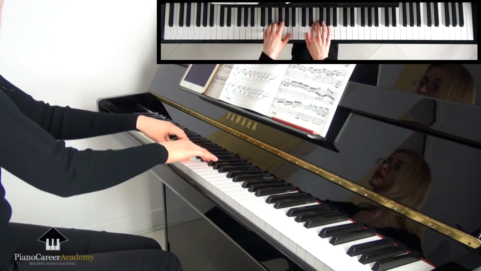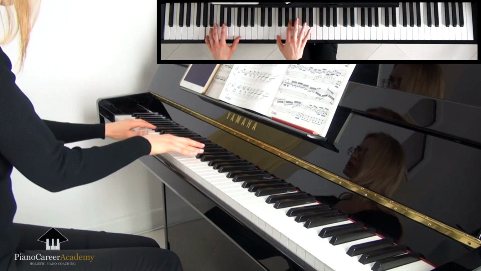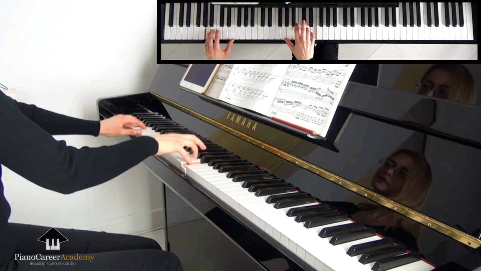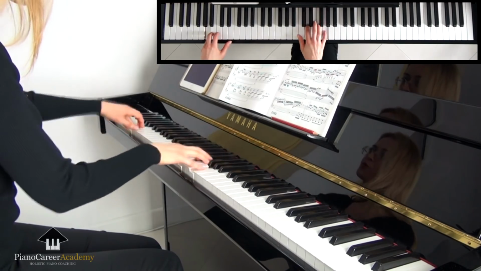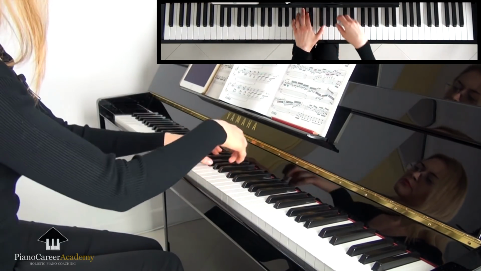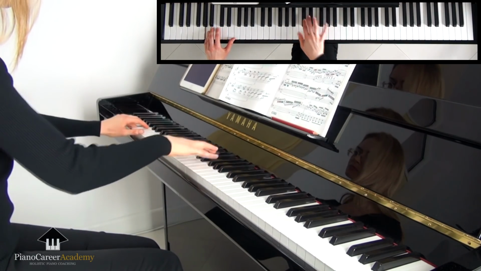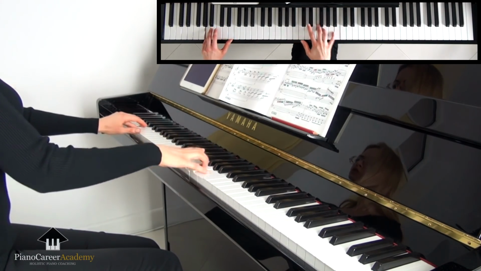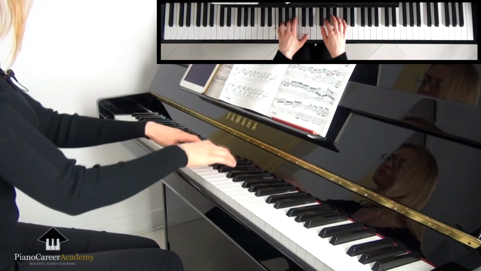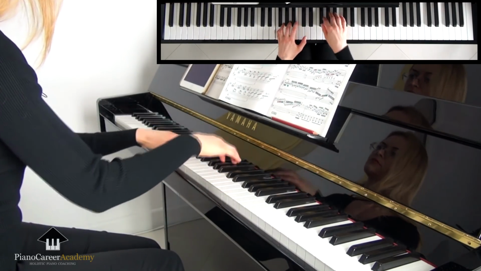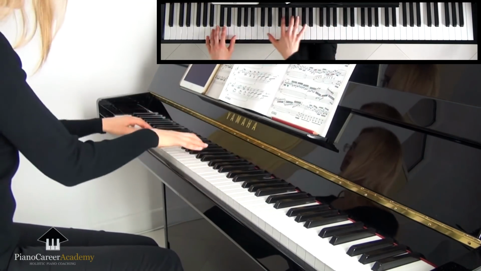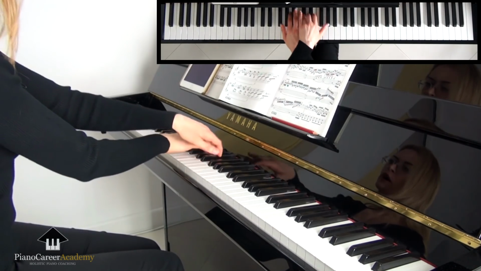Here the storm starts beginning to approach, but there's still room to go. Already growing. More powerful.